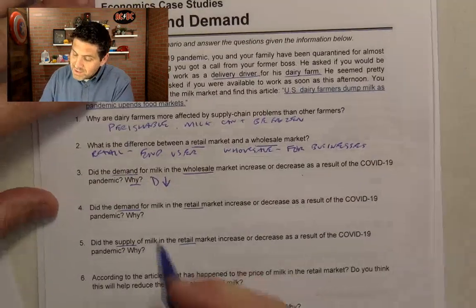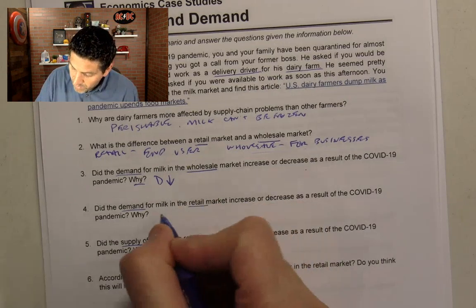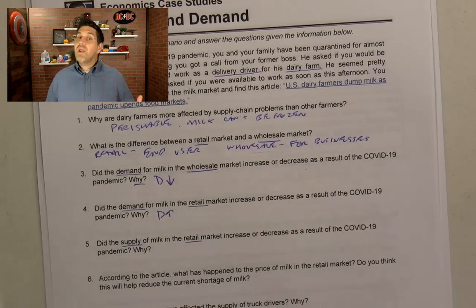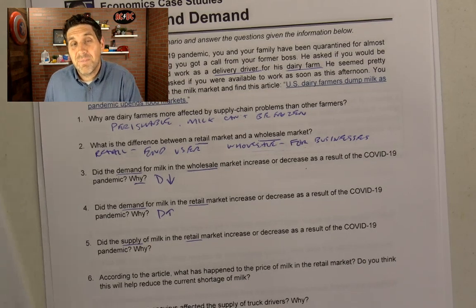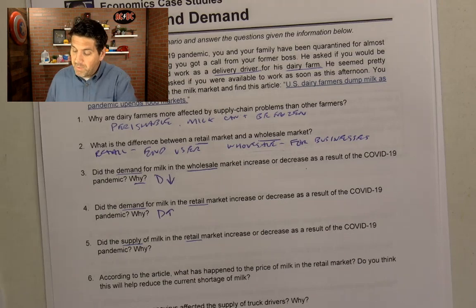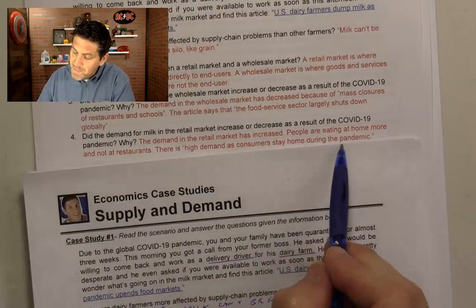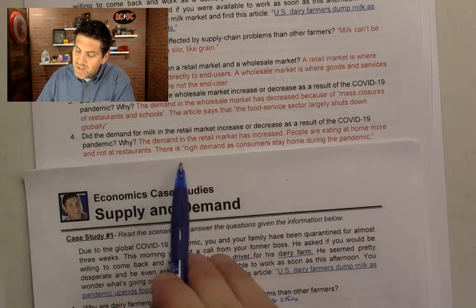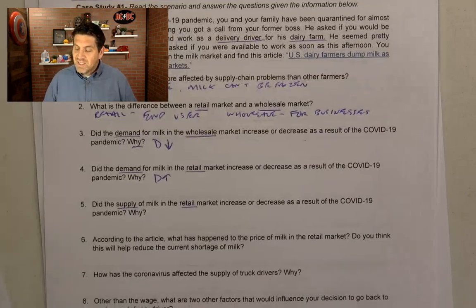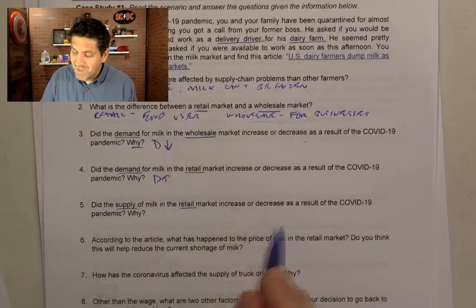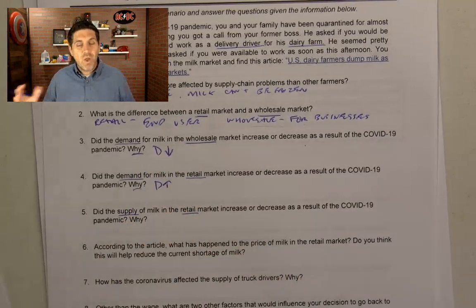Okay, next one. How about demand for milk in the retail market? Well, demand has definitely increased, no doubt about it. The article talks about it later on and gives actual numbers about how much more milk people are buying. For this one, I wrote: the demand in the retail market has increased because people are eating at home more often and not at restaurants. It also says high demand as consumers stay at home during this pandemic. Again, you'd explain this, so don't turn in just an arrow up or down. Make sure to explain why. I'm just going quick.